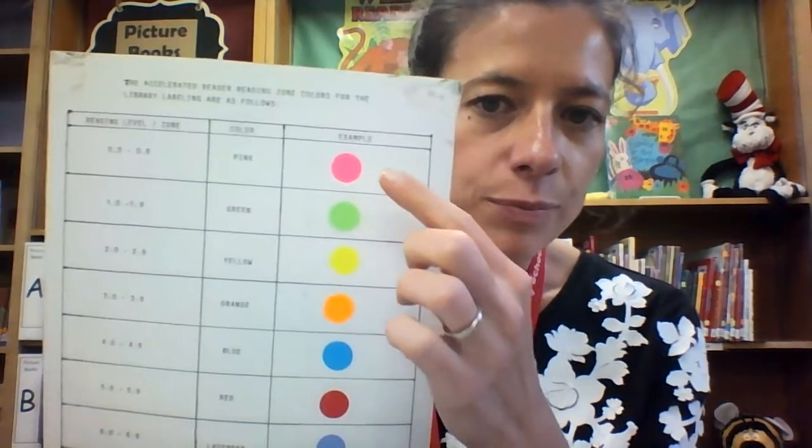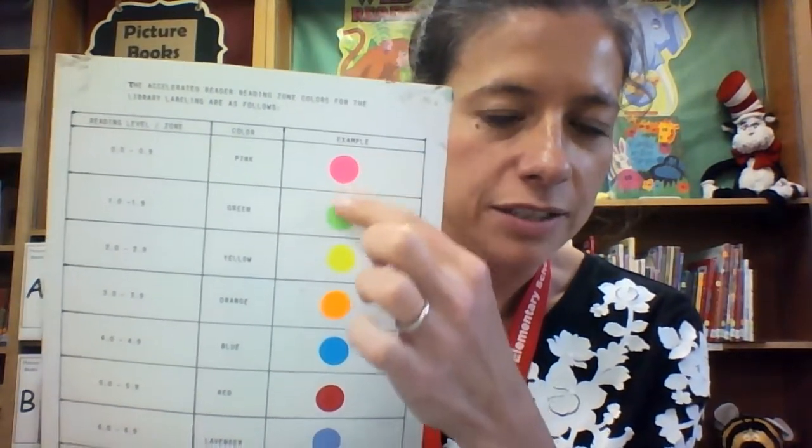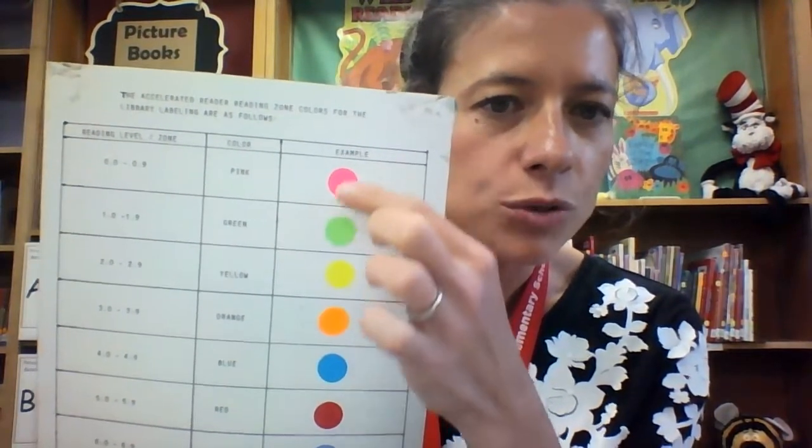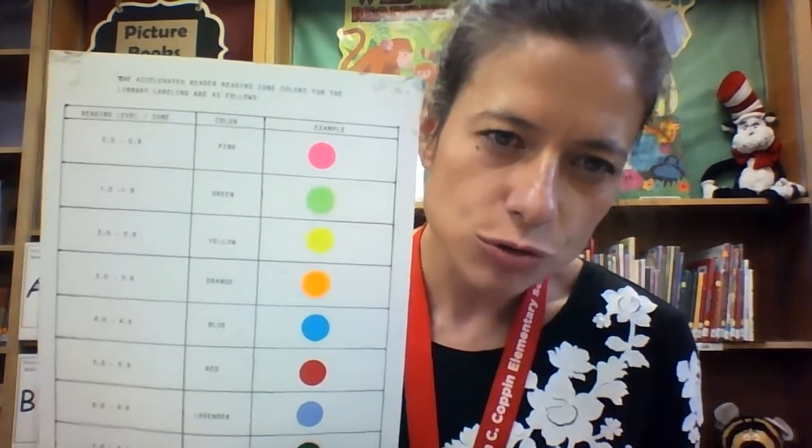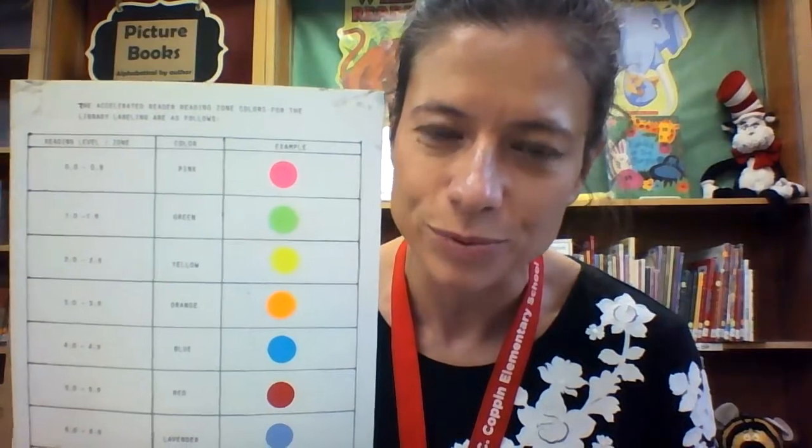But we're trying to help you learn how to read, and it's very important that you find the books with the words that you can actually read and understand. So books with pink and green are the books that are the most helpful when you're trying to actually read by yourself, which is a huge accomplishment when you finally can read by yourself. It is also very, very important that somebody at home reads to you.